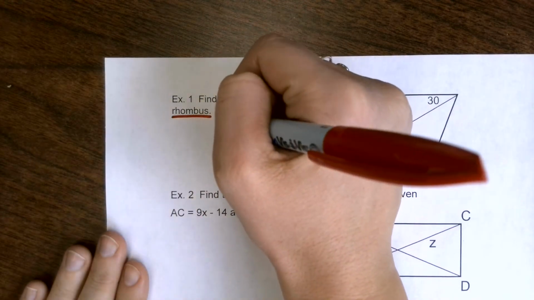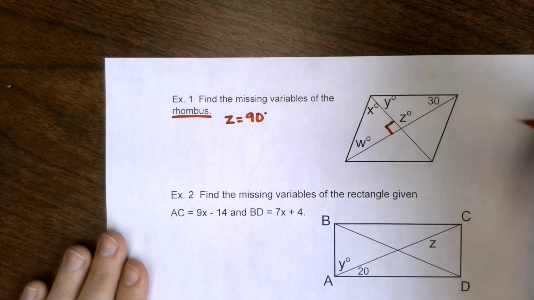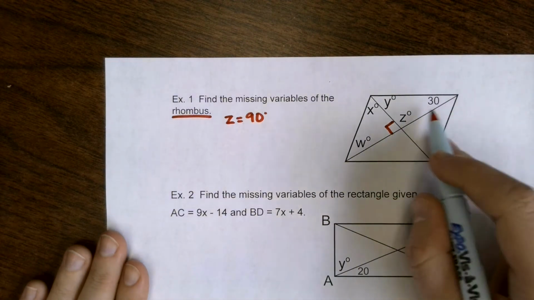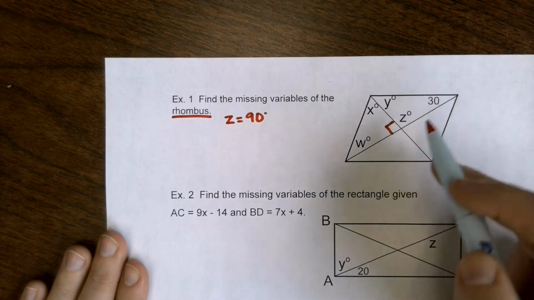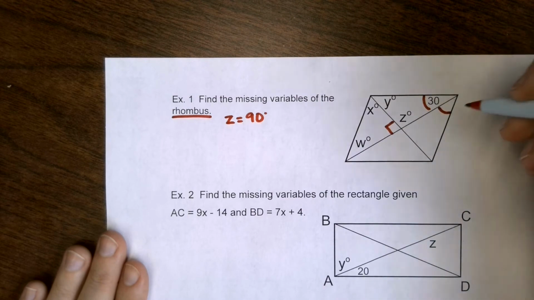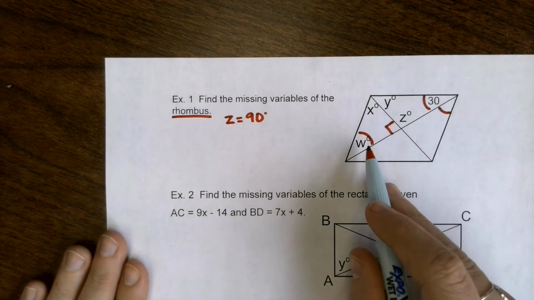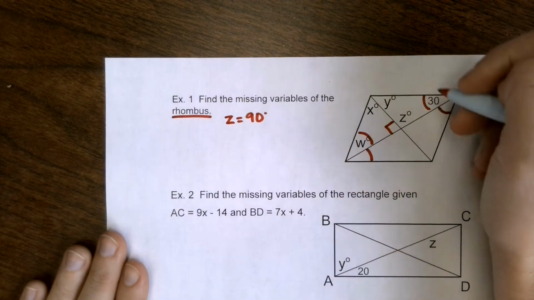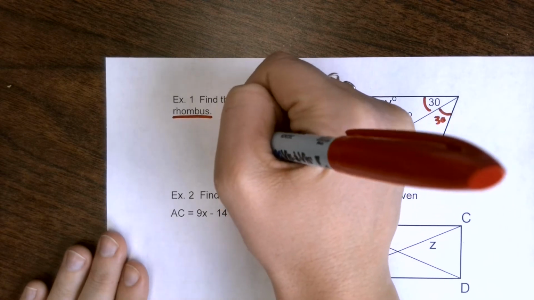So I know that because it's a rhombus, Z has to be 90 degrees. We could go ahead and mark our 90-degree angle there because these diagonals are perpendicular to each other. I also know that my opposite angles get bisected by the diagonal. So I know that these angles are all the same, and I know that these end up being all the same. I'm not going to mark those because it's going to make this rough looking in a hurry. But that means that this angle will be 30, this one will be 30, and also W will be 30.